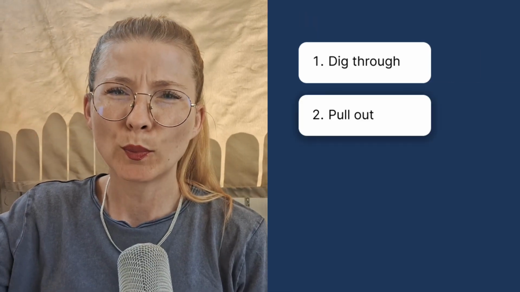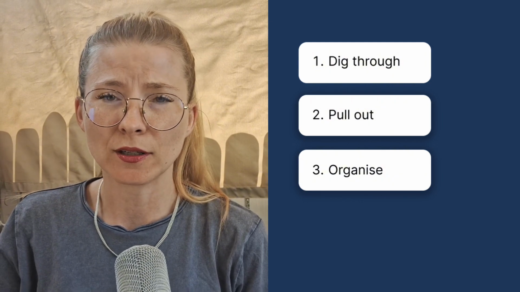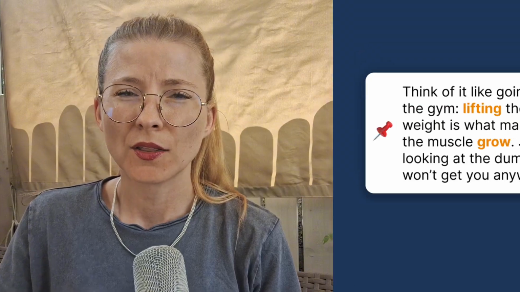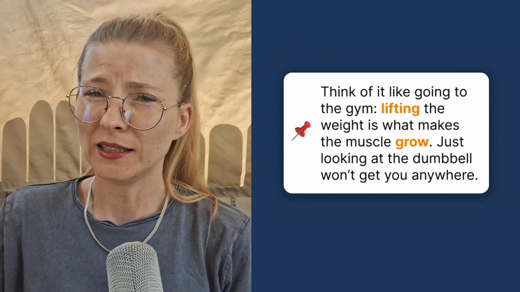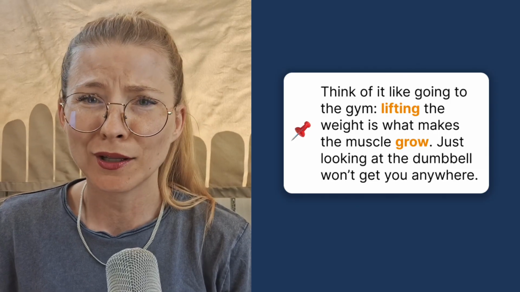Flashcards flip the dynamic. When you hold up a card and ask, "What is it?" or "Make a sentence with this," you're creating a micro search party in the student's brain. They have to dig through their mental vocabulary box, pull out the right word, and organize it in their mouth before they can give you an answer. And that digging, that act of retrieving language, is what builds a stronger, longer-lasting memory. Think of it like going to the gym. Lifting the weight is what makes the muscle grow. Just looking at the dumbbell won't get you anywhere.